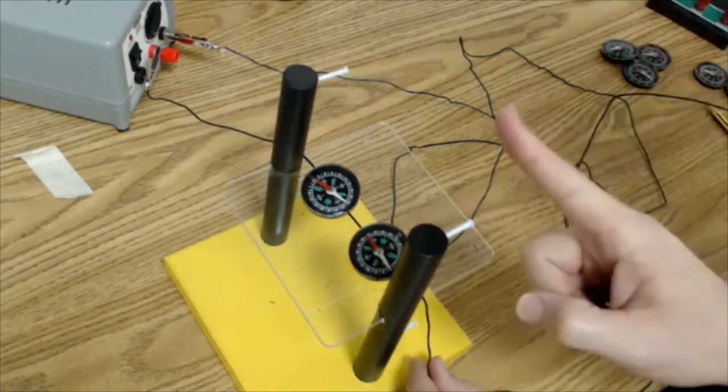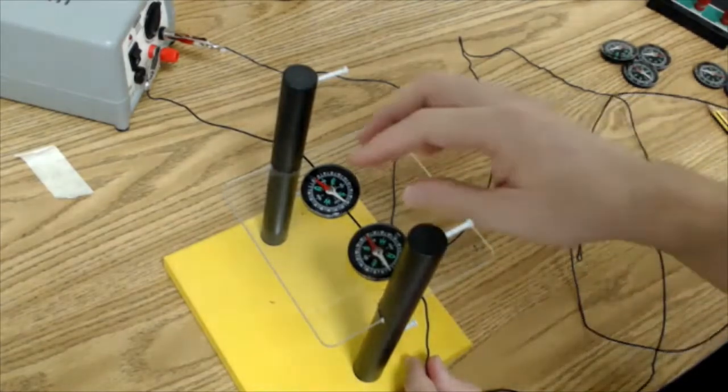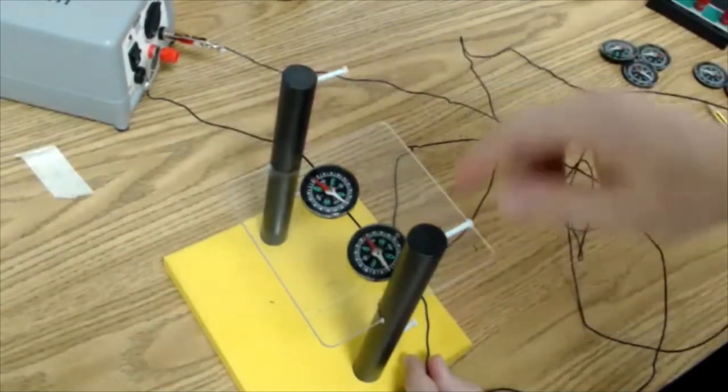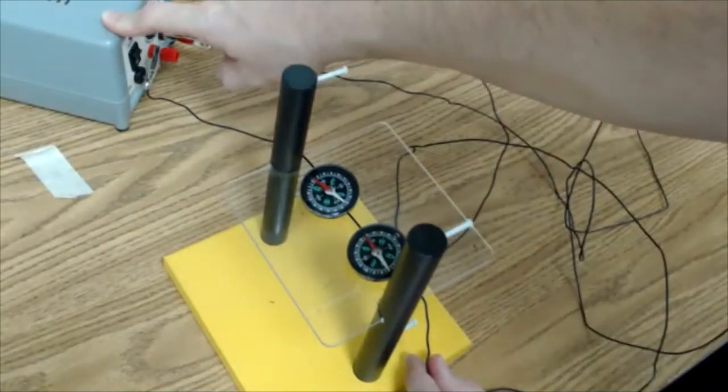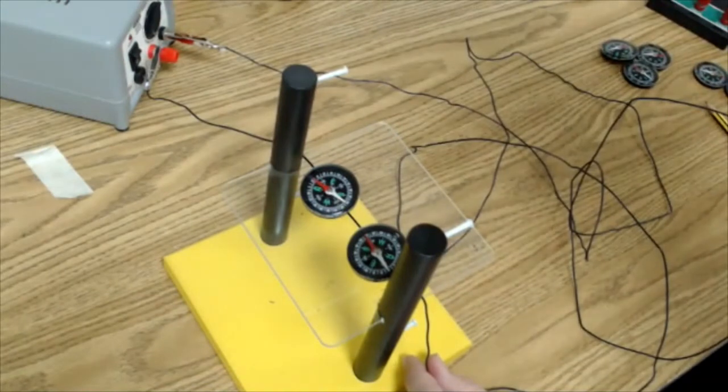All right, demo number one. The first thing I want to do, I'm showing you right now, this is a wire, okay? The black wire right here is connected to a power station, which is going to apply a direct current, which means it's going to have current that is flowing in a specific direction, all right? It's not going to be changing directions.